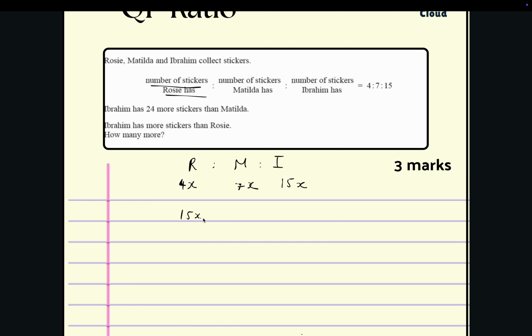So if we do 15x take away 7x, that is Ibrahim take away Matilda, which is 24. So that's 8x, and 8x is equal to 24, and so x would be 24 divided by 8, which is 3. Then we can work out how much each person has.